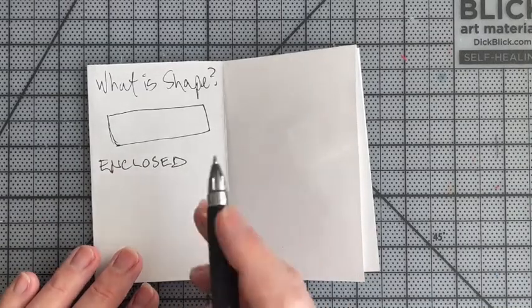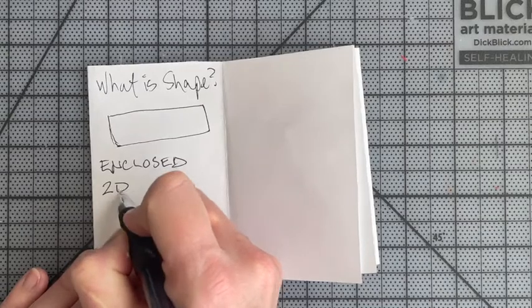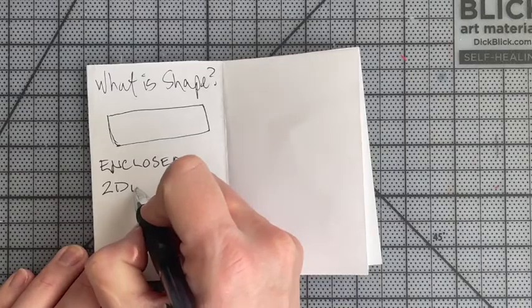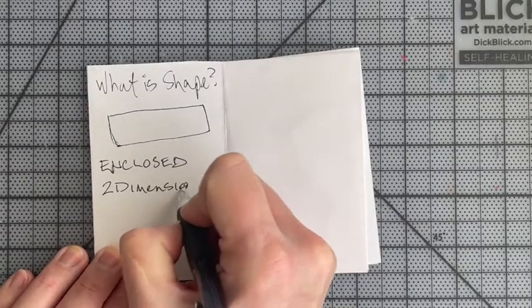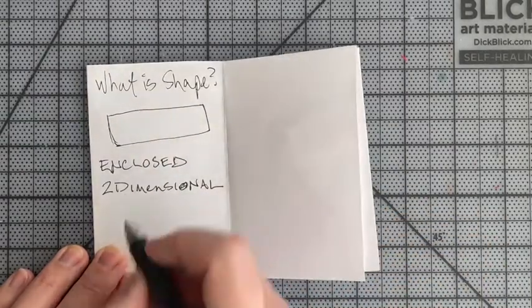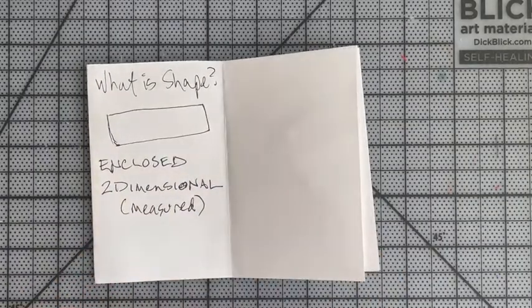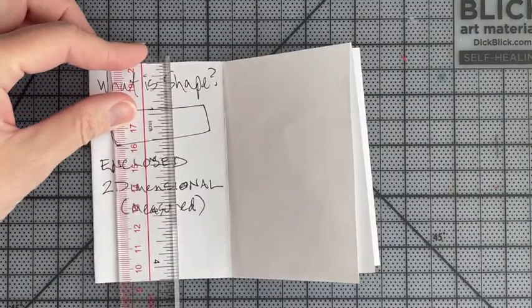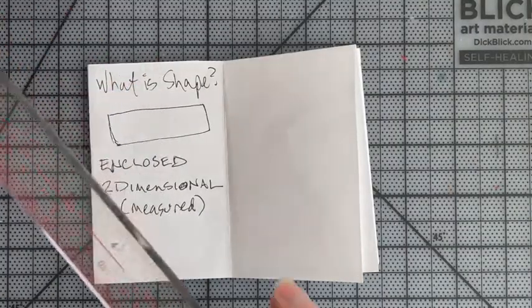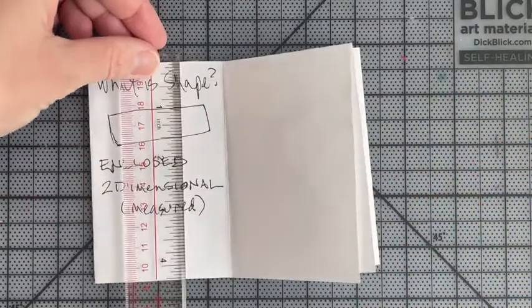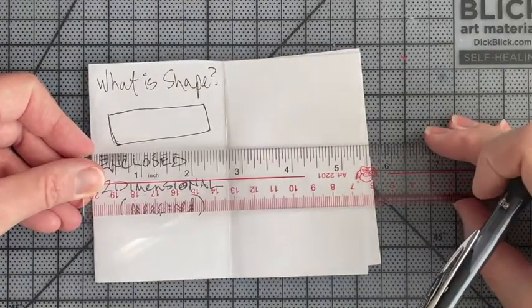So a shape is enclosed, and it's also 2D. Sometimes people say 2D and 3D, and they forget to say two-dimensional. Dimensional means that it can be measured. So you can measure a two-dimensional object in 2 directions. I can measure this booklet this way, and I can also measure it this way. We use different words for these measurements, so height and width, or maybe length.